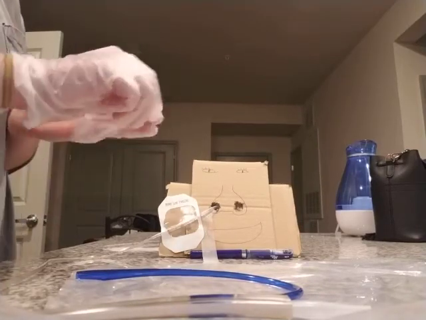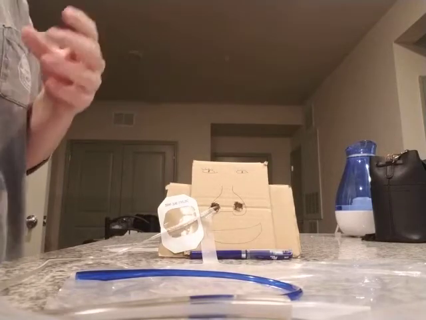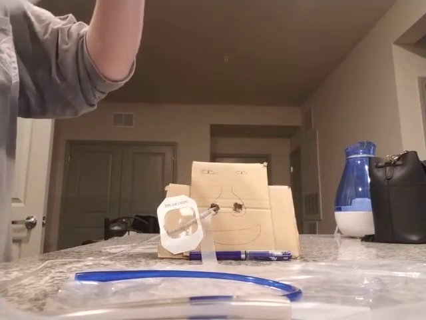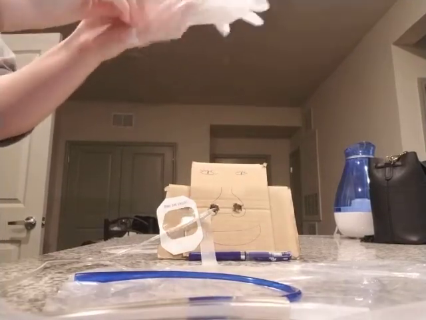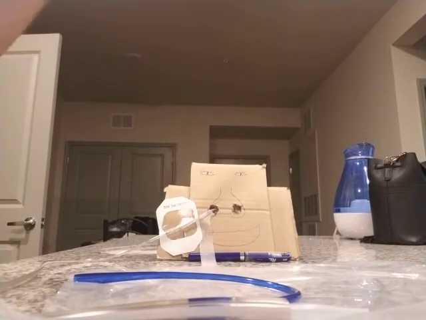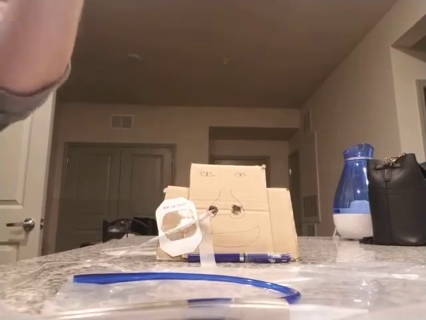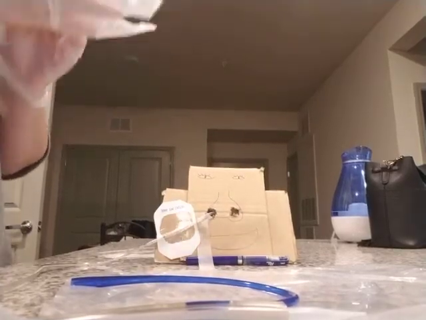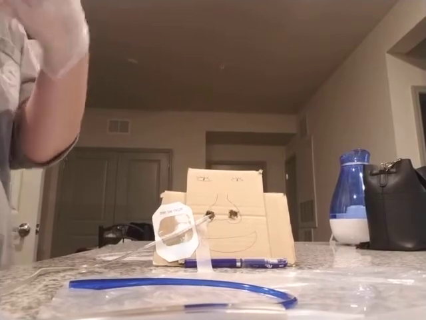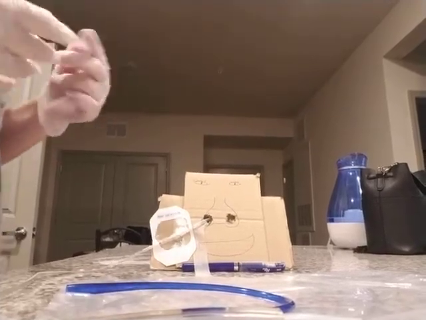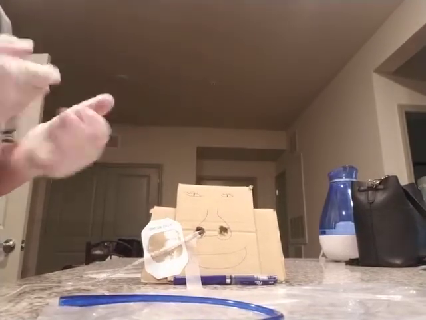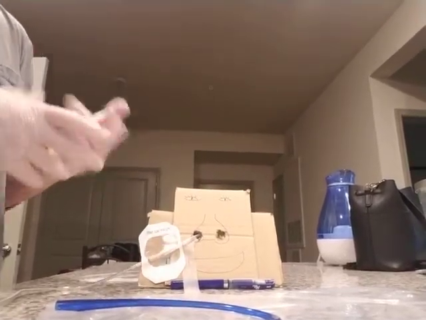And now I'm going to remove my gloves, perform hand hygiene, and put on clean gloves. If we had a suction device, I would now keep the head of the bed elevated to at least 30 degrees unless otherwise indicated, and I would attach the NG tube to the suction source and establish suction at a low intermittent setting unless otherwise ordered.